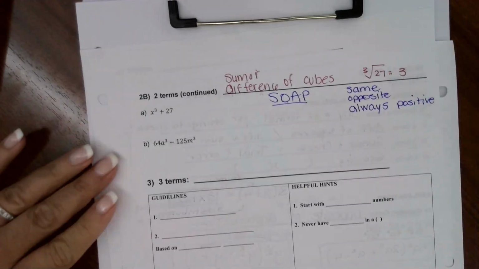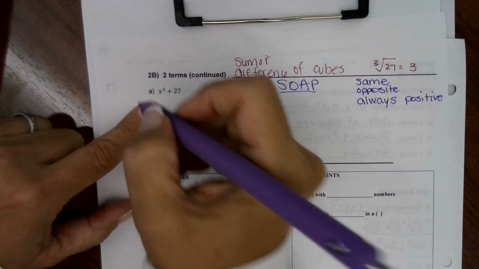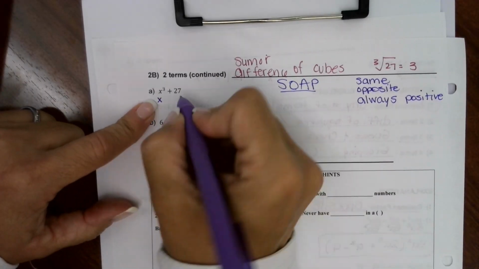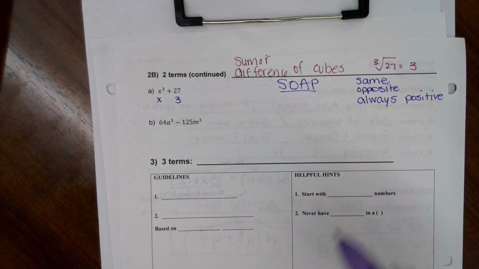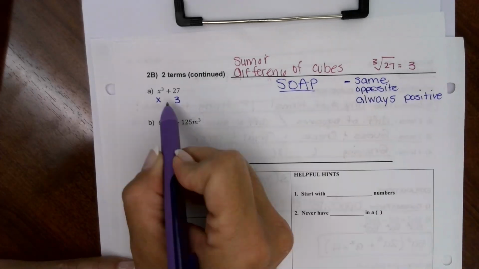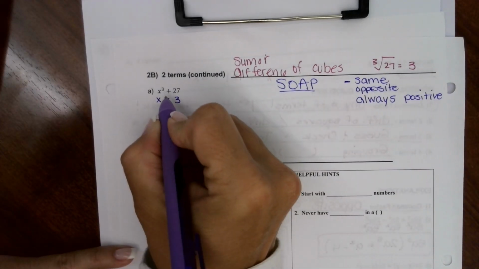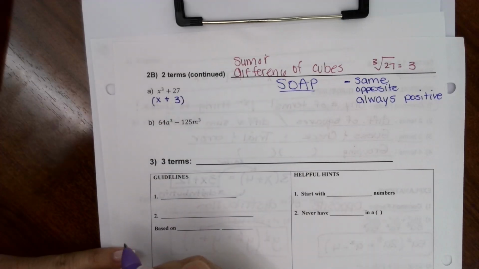And it's a little hokey, but I'll show you what that means. So if I took the square root of this, I would have an x. And if I took the square root of this, I would have a 3. Okay? Now, when I do that, I'm going to use the same sign. So this is addition. So I'm going to use my same sign of addition.